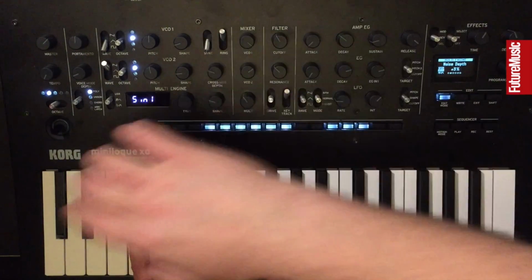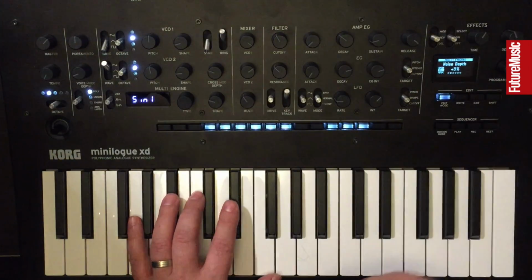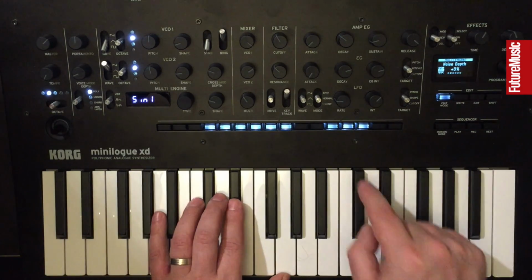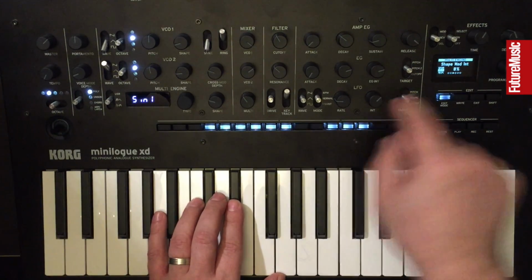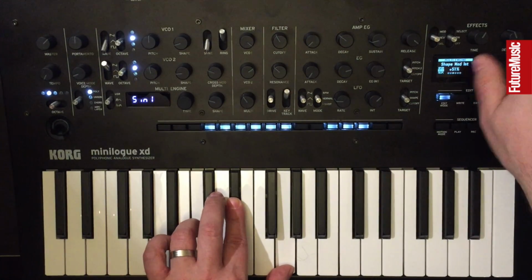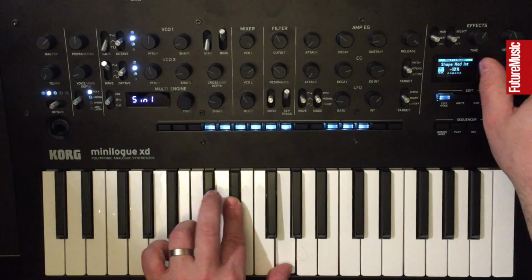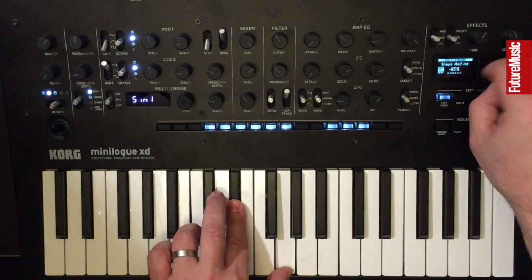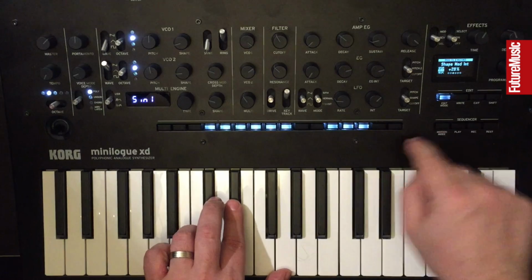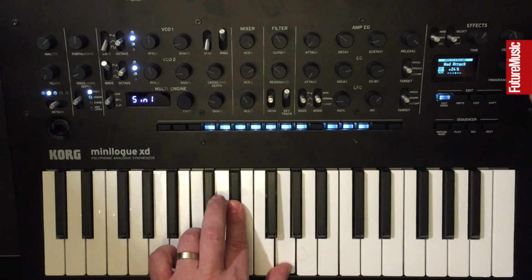Obviously we can tweak that in real time as we go along, which is the beauty of a synth like this. It's got so many tweakable parameters on the front. You can also mess with the intensity of the shape mod. So if you want less, you can back that off a bit, or add more. And then there's actually an envelope as well, just for the multi-engine.